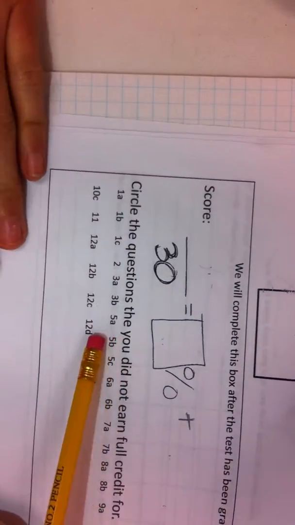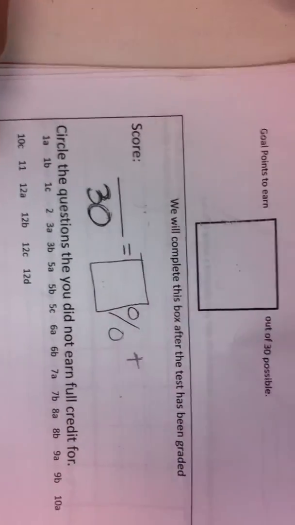Take a moment right now to pause the video, and I want you to go back and circle each one that you did not earn full credit for. For example, what I tried to do on this one is if you didn't earn full points, I put a slash in the numbers. So if you get a slash in one of these numbers, take a minute.